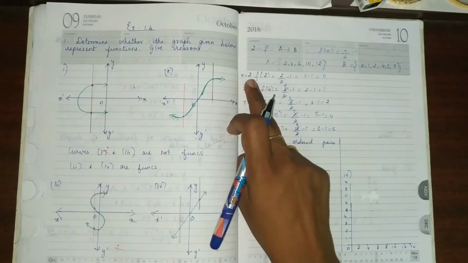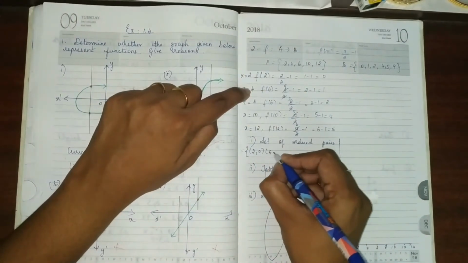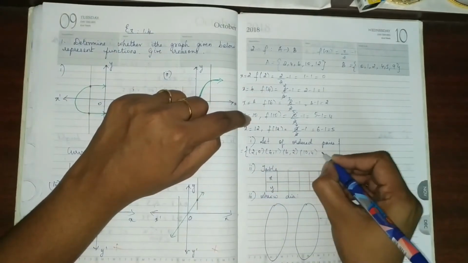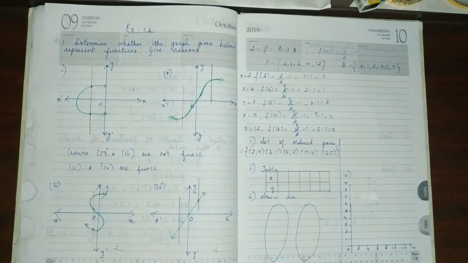So the first pair will be (2, 0). Next will be (4, 1). Then (6, 2), then (10, 4) and (12, 5). So this is how you write your ordered pairs.